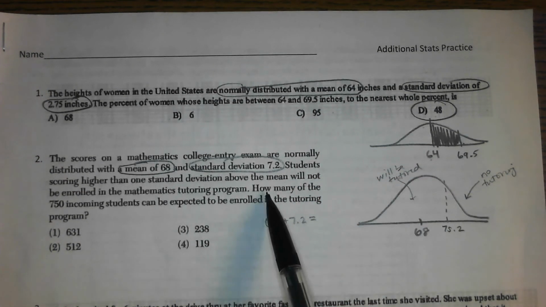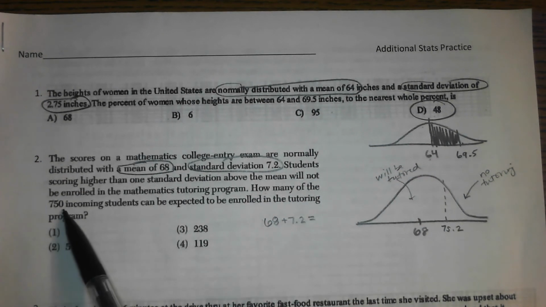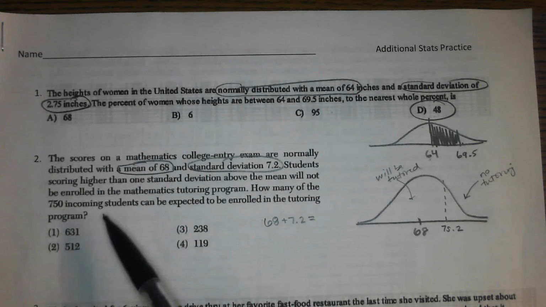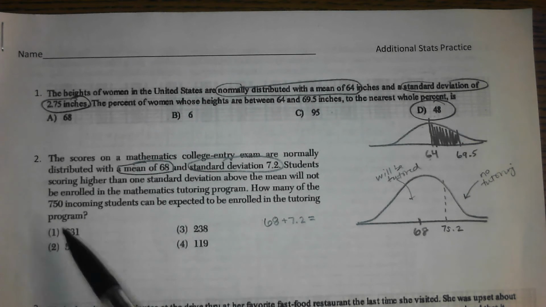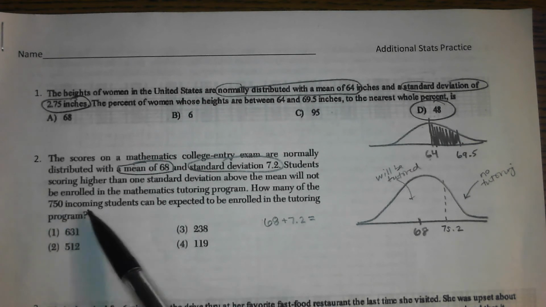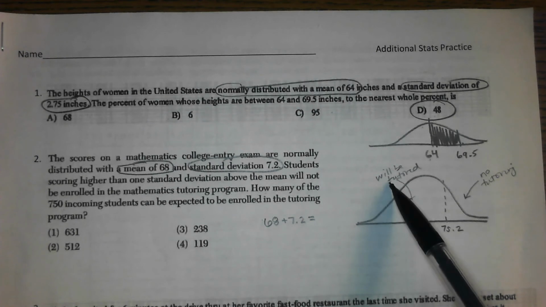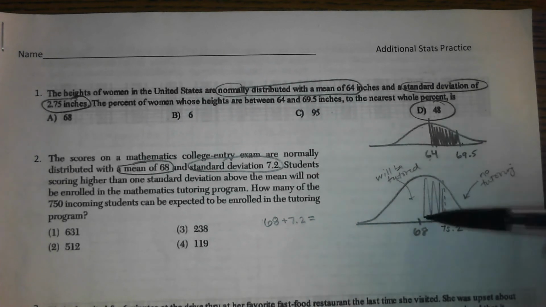So their question is, how many of the 750? So they're not asking you for the percentage anymore. They're saying how many of the 750. So we're still going to calculate the percentage, but then we have to take that percentage of 750. So how many of the 750 incoming students can be expected to be enrolled in the tutoring? These were the tutoring kids. So all of these.